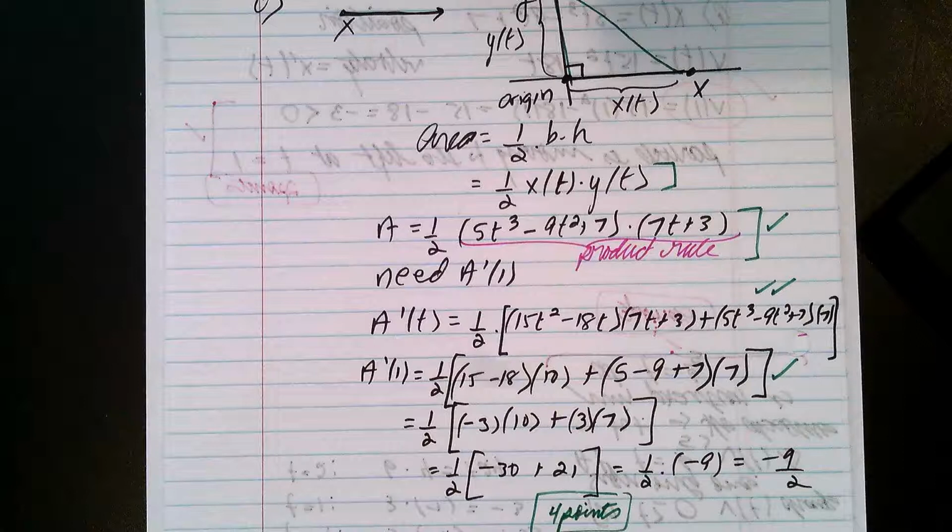15 minus 18 is negative 3 times 10. 5 minus 9 is negative 4, plus 7 is 3 times 7. Negative 3 times 10 is negative 30. 3 times 7 is 21. Negative 30 plus 21 is negative 9. We've got negative 9 over 2. This negative 9 over 2 represents the derivative of the area at 1, otherwise known as your rate of change.